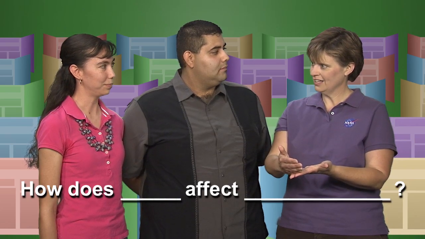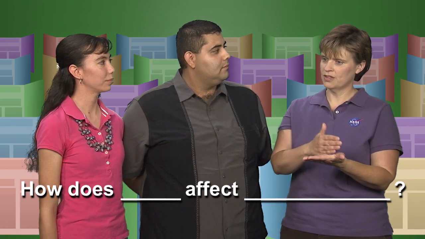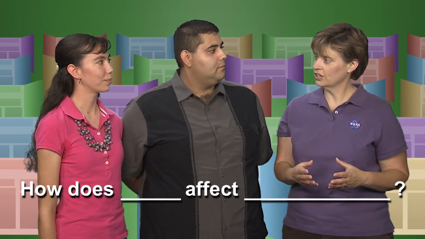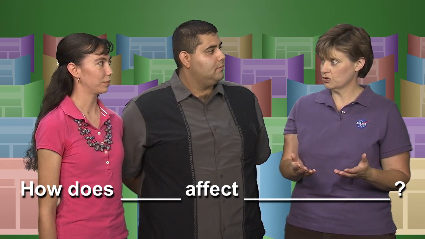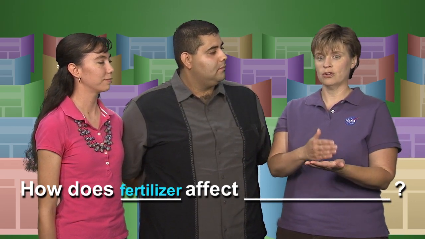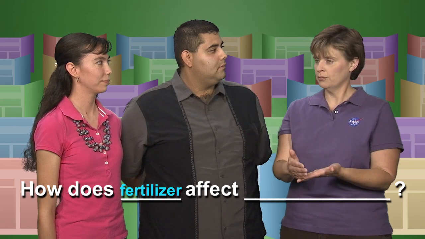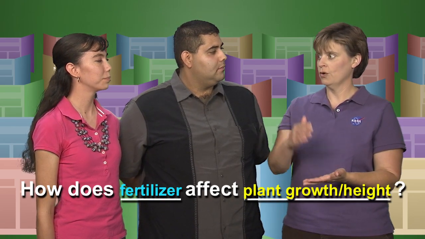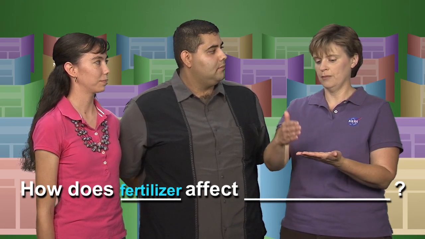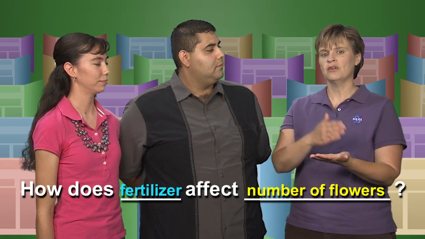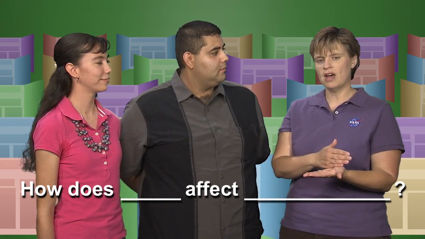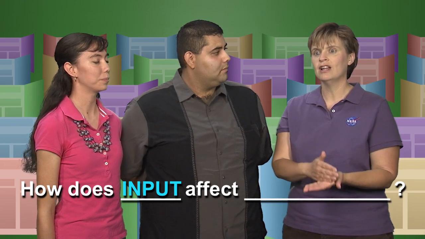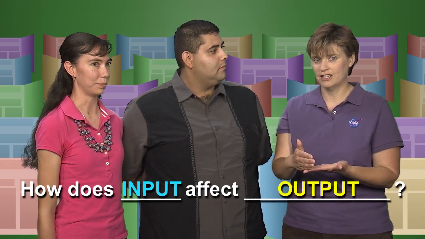Okay, so the question would be something along the lines of, how does this affect this? And your this and this would have to be specified very clearly so that you would be measuring either how does fertilizer affect plant growth in height, or how does fertilizer affect number of flowers. So you would need to make sure that you specify your input variable and your output expectation.